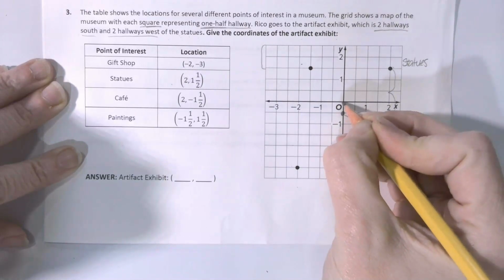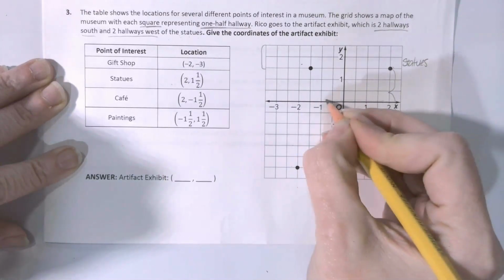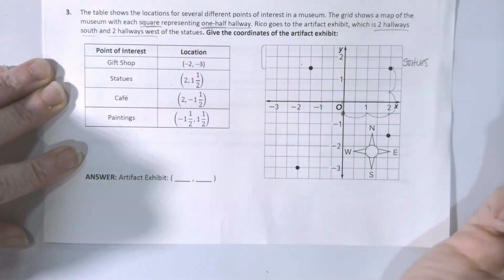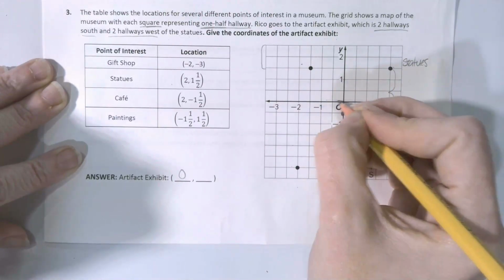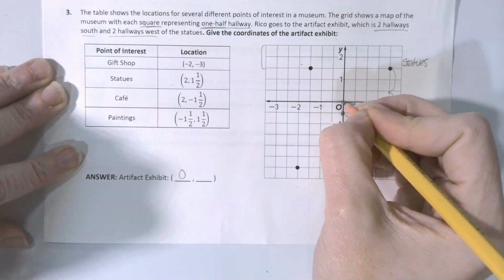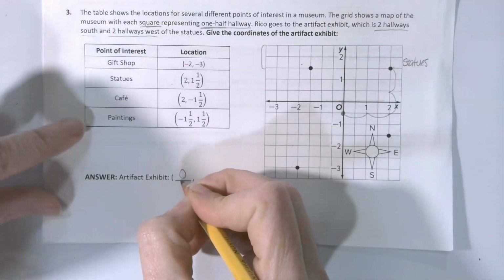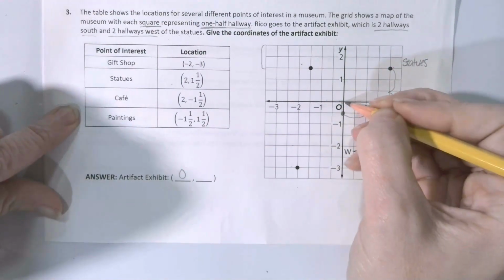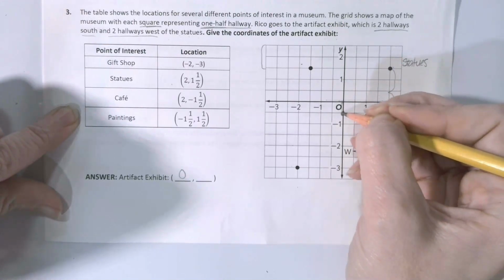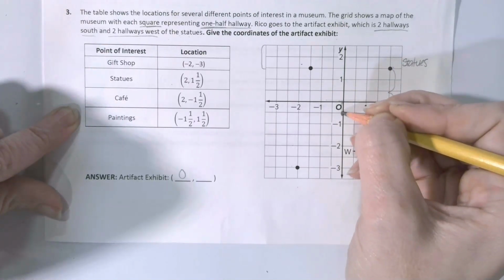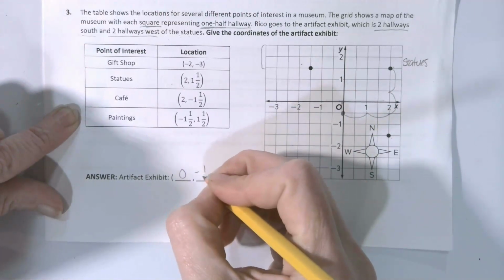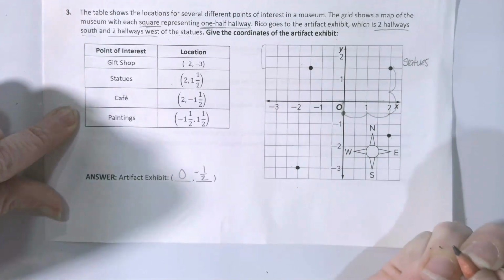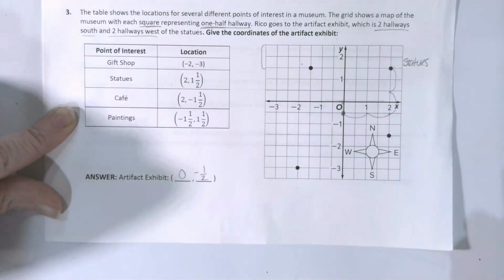My x-coordinate for that on my x-axis is still 0. Okay, I never went to the right on the x, I never went to the left on the x, I am right at the origin. So my x-coordinate is 0. My y-coordinate, though, I went down 1 square, and that's half. So my y-coordinate is negative half. Those are my coordinates for the artifact exhibit. All right.